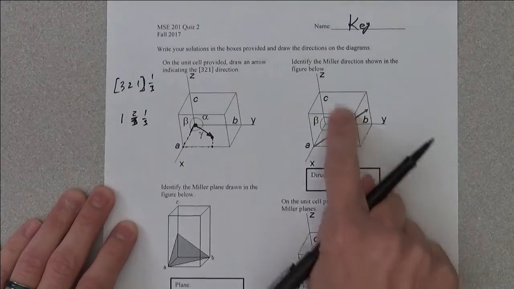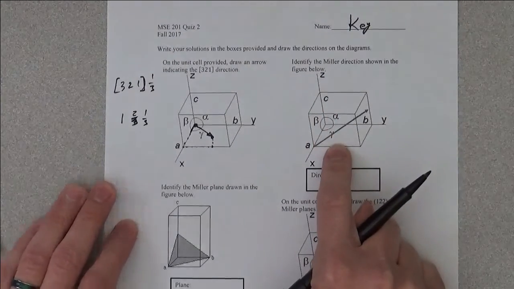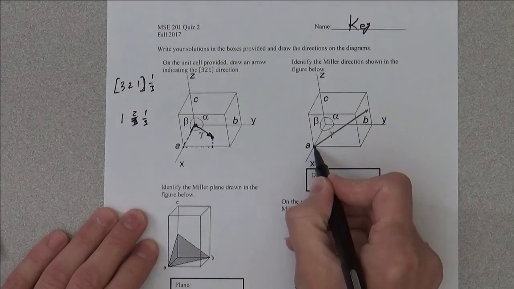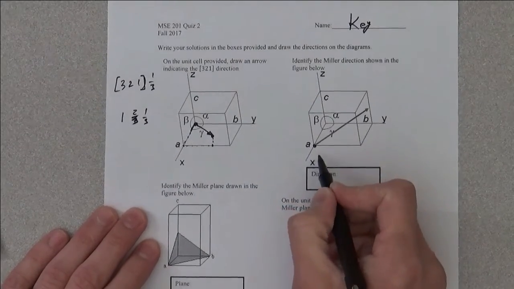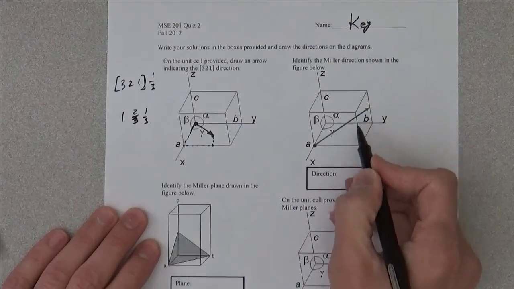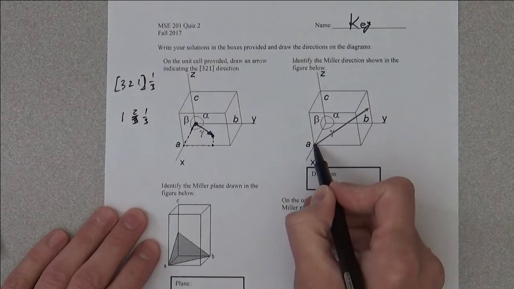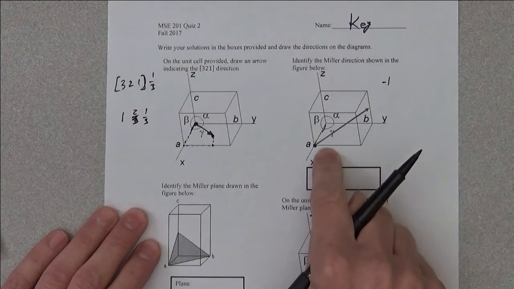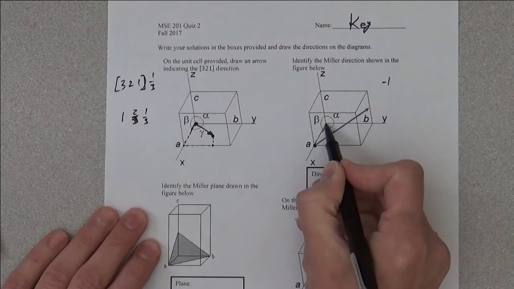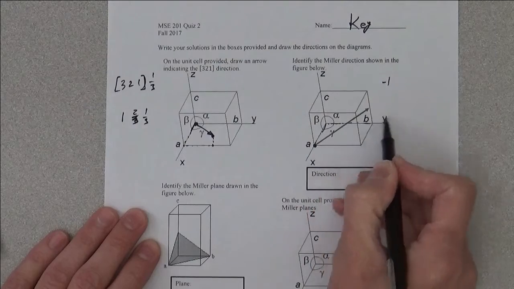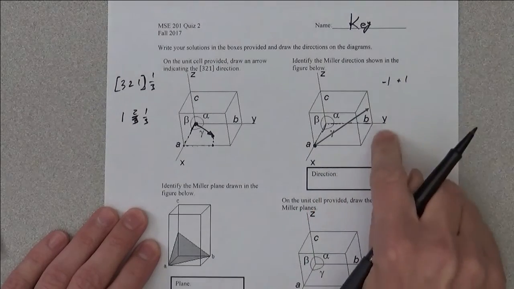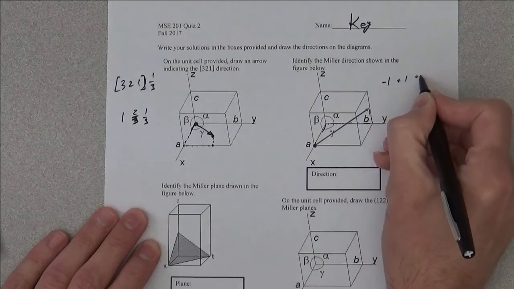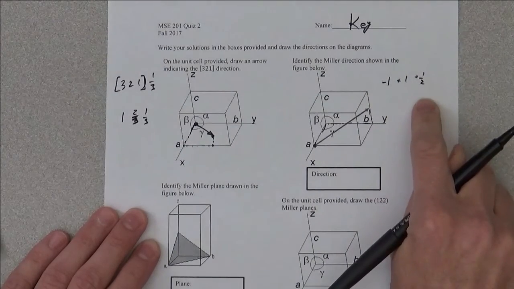The next problem is to identify the Miller direction shown in the figure. So here we have an origin. To get to the tip of the vector, we have to go -1 on the x, +1 in the y, and plus 1/2 in the z.